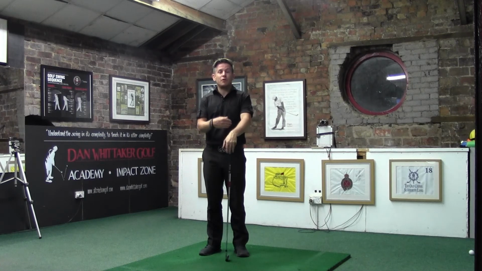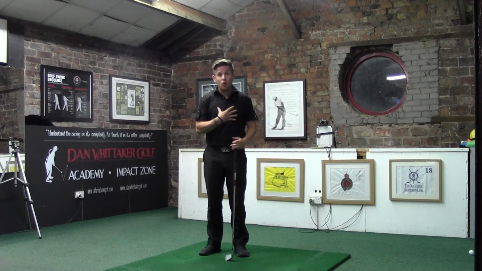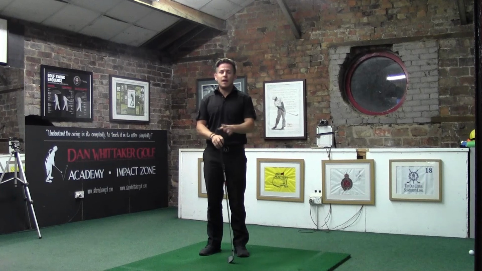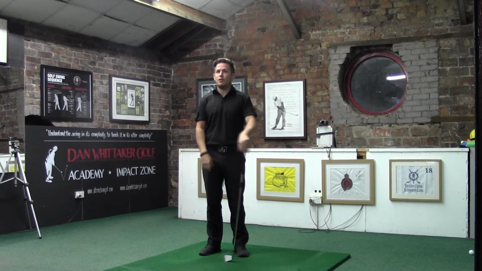And we can see there that the shot shape has been controlled by the body. People that say the fade goes that much shorter than the draw, it's completely incorrect. We can obviously see that the fade there has gone a little bit further than the draw.